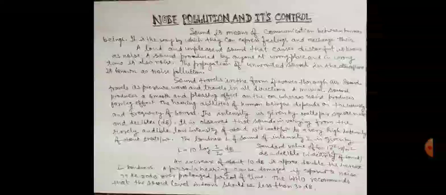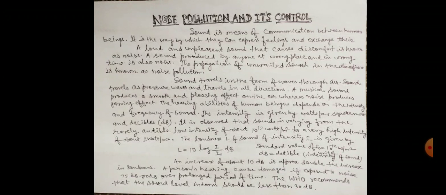Decibel is the unit of the intensity of sound, and the standard value of I naught is 10 to the power minus 12 watt per meter square. An increase of about 10 decibel approximately doubles the loudness of the noise.